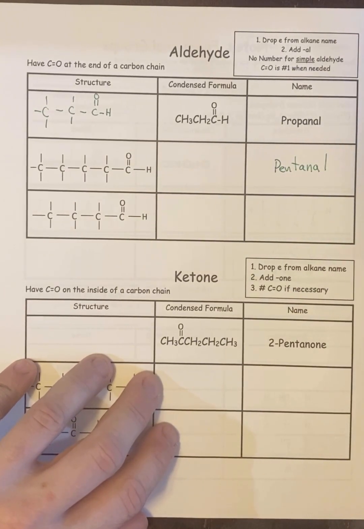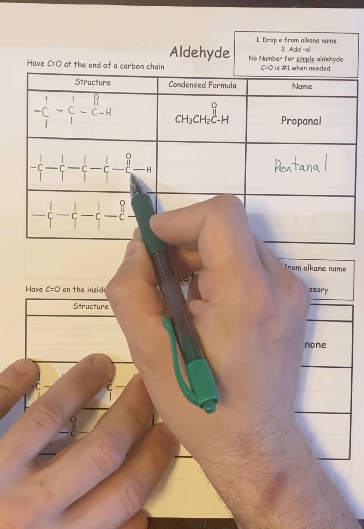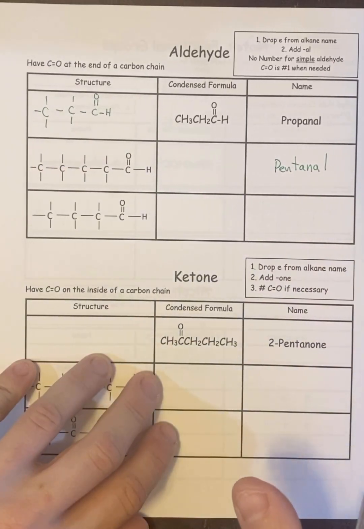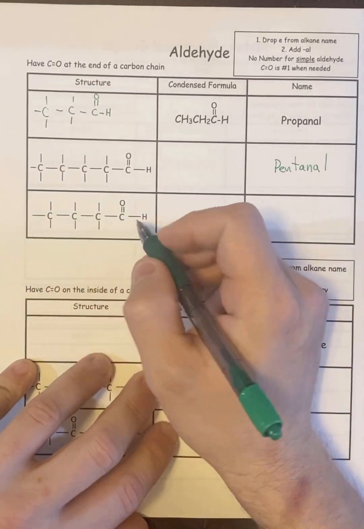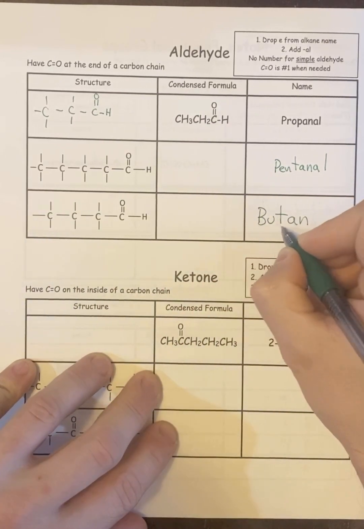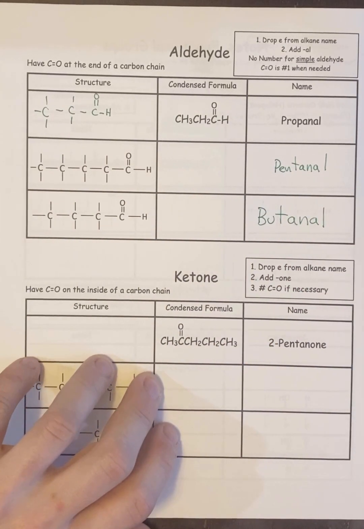It can only be at the end of a chain. It doesn't matter if it's on the end of this side, because I would call this carbon 1, or if it's on the end of this side, that's carbon 1. It's on the end no matter what. 4 in a row would be butane, B-U-T-A-N-E, butanal.